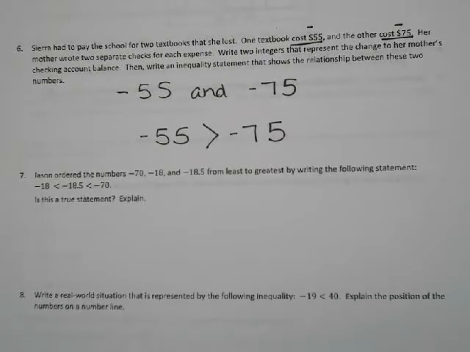Number 7, Jason ordered the numbers -70, -18, and -18 and 5/10 from least to greatest by writing the following statement. -18 is less than -18 and 5/10 is less than -70. Is this a true statement? Explain.